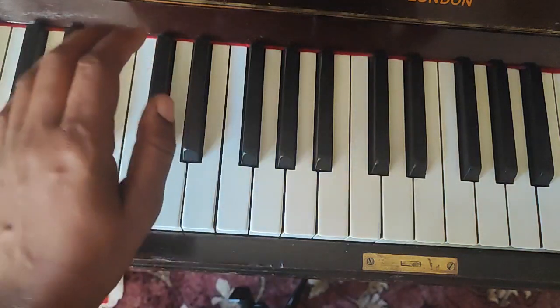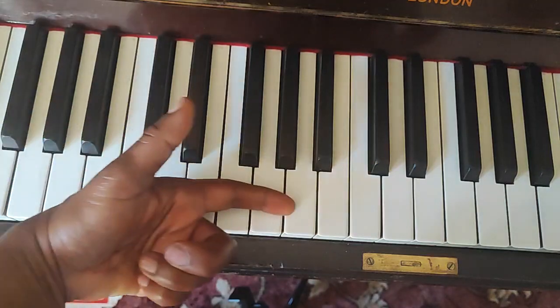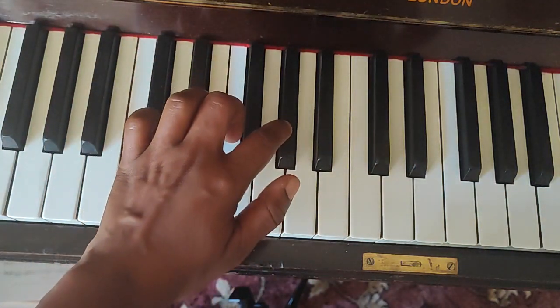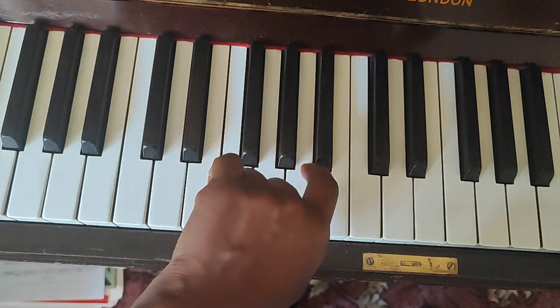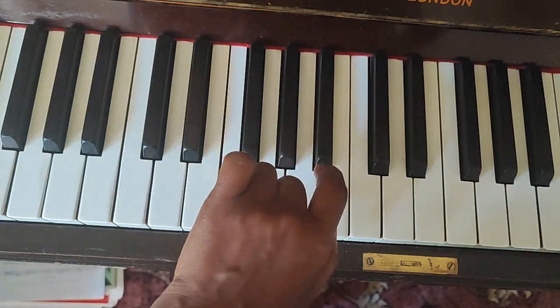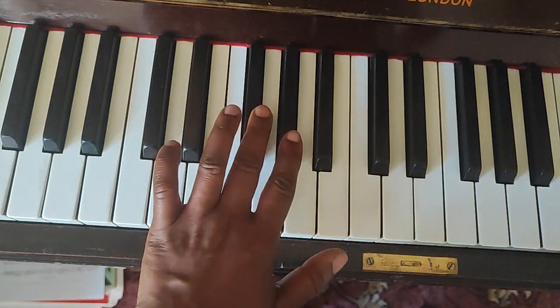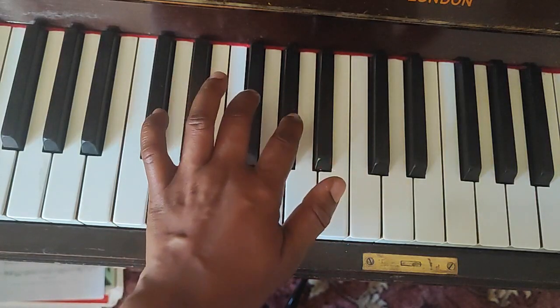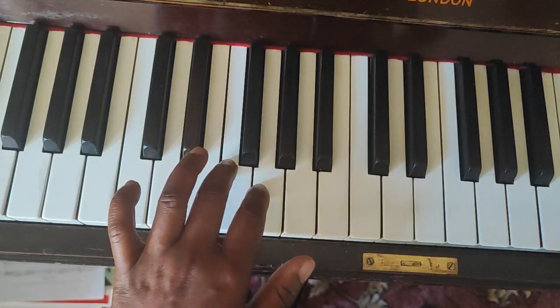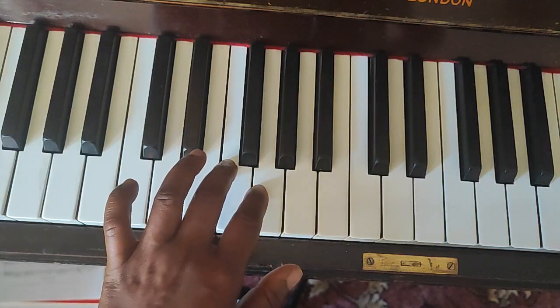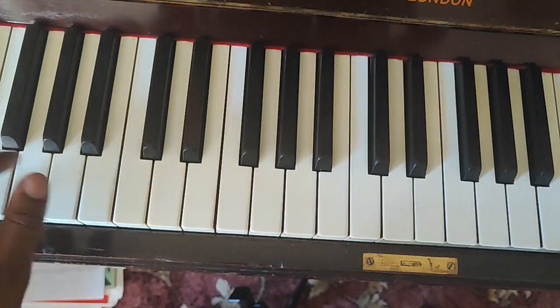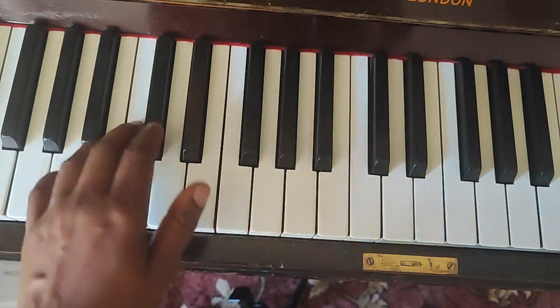Yeah? I'm going to play going up first so you can see where the 6th and 7th are raised. Then I'm going to descend or go backwards, and then you'll see the raised notes are cancelled and goes back to natural, as if you're playing the natural minor scale going backwards. That's what it is. Okay, once more.